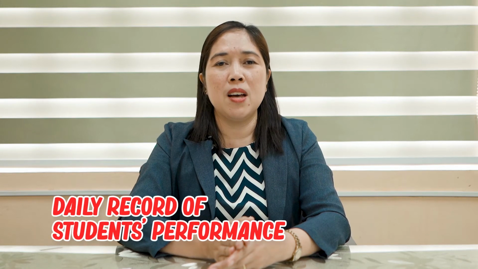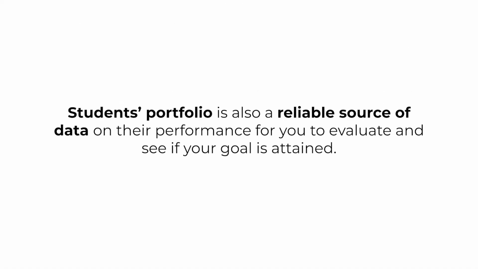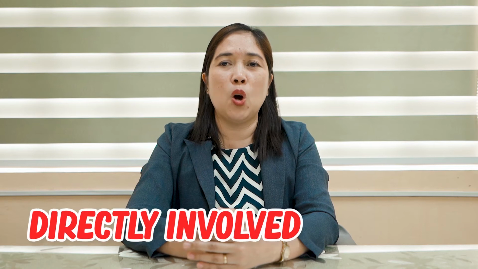As a teacher-researcher, you can collect meaningful information from your daily record of students' performance, attendance, or test scores. A student's portfolio is also a reliable source of data on their performance for you to evaluate and see if your goal is attained. It is also helpful if student respondents are collecting data on their own performance. Through this, students are becoming directly involved in monitoring their own progress, which would eventually result in positive change.